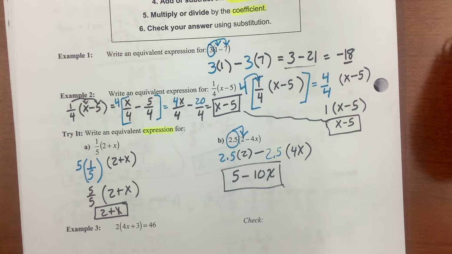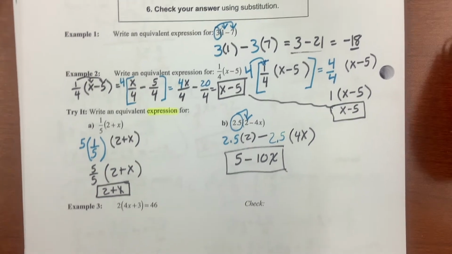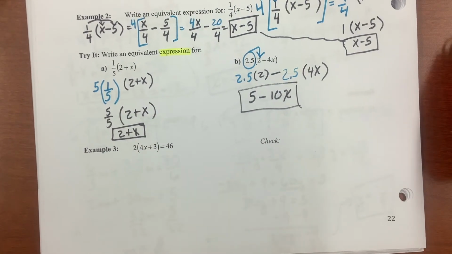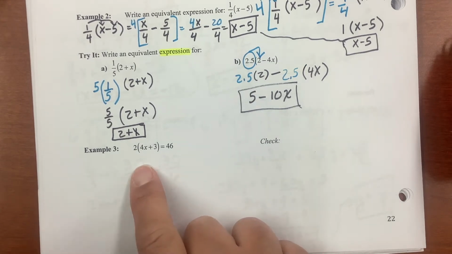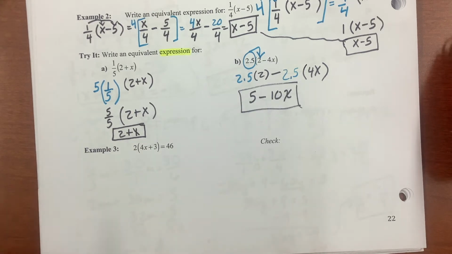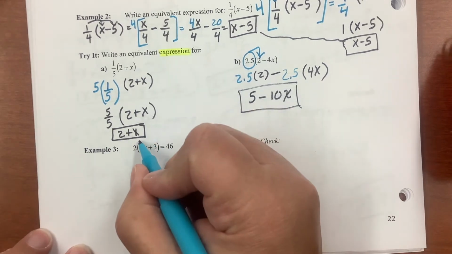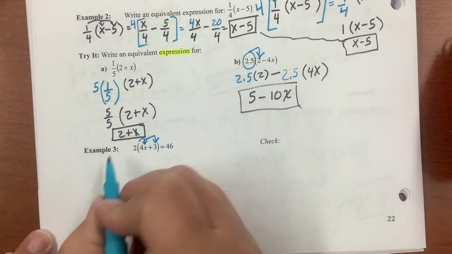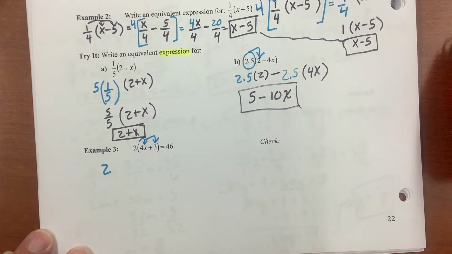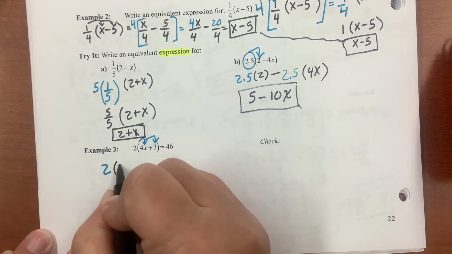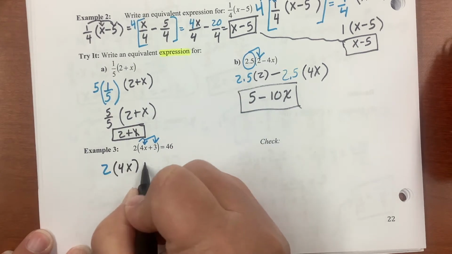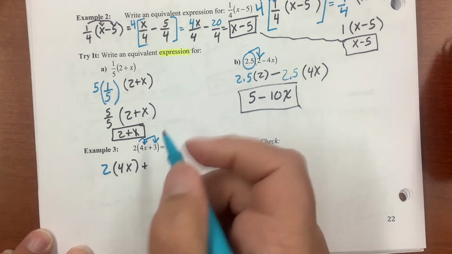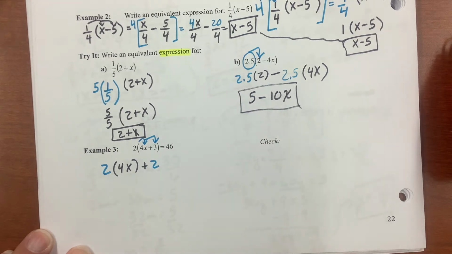But equations, like example 3, equations can be solved. So let's solve the equation. First, I'm going to distribute what's outside the parentheses times everything inside the parentheses. So 2 times 4x plus 2 times 3.